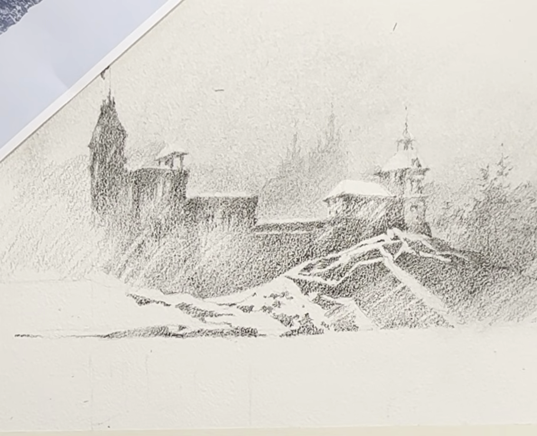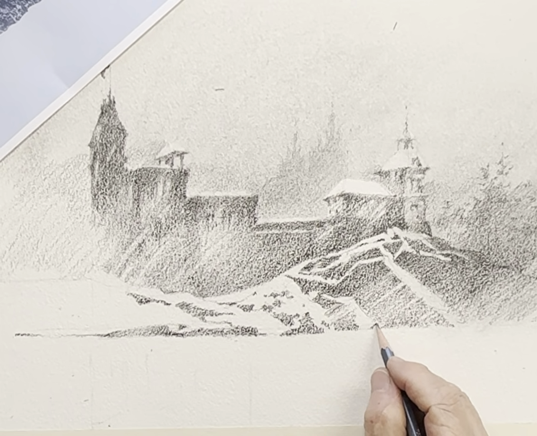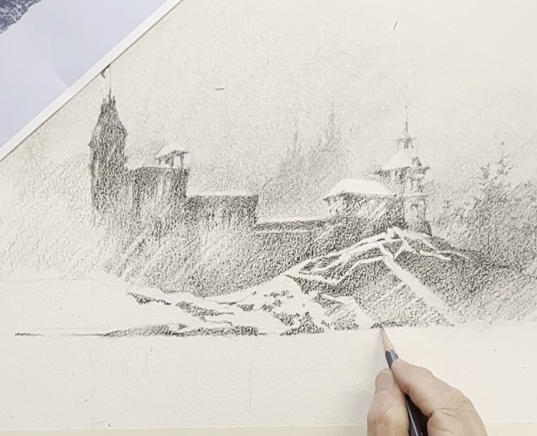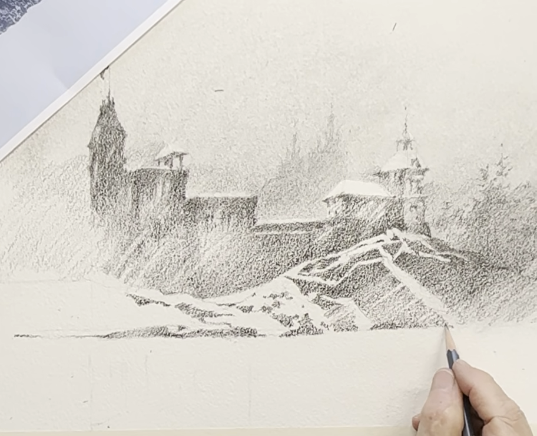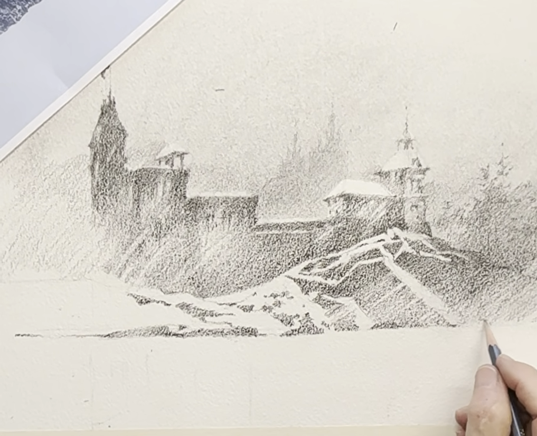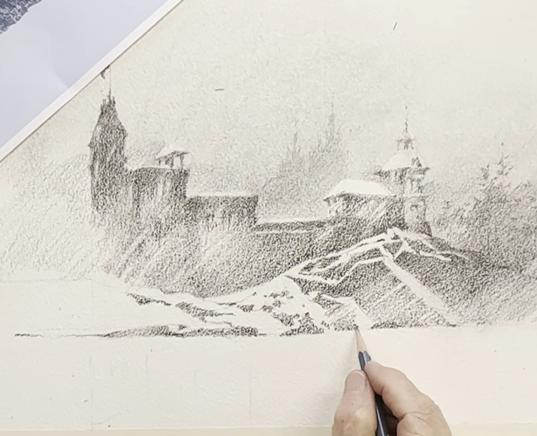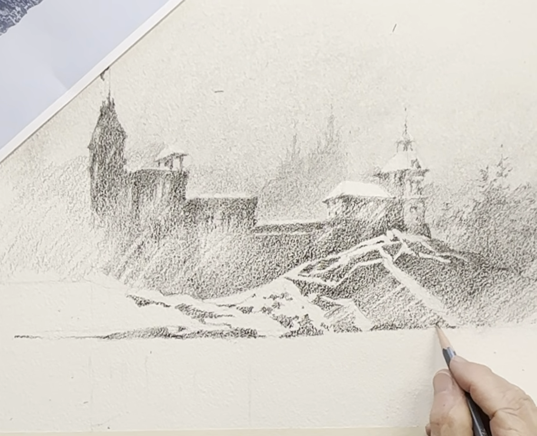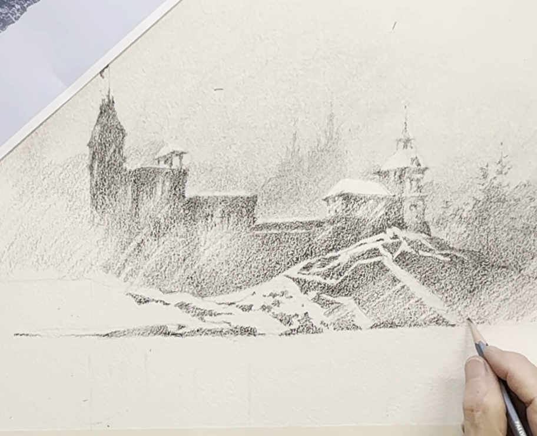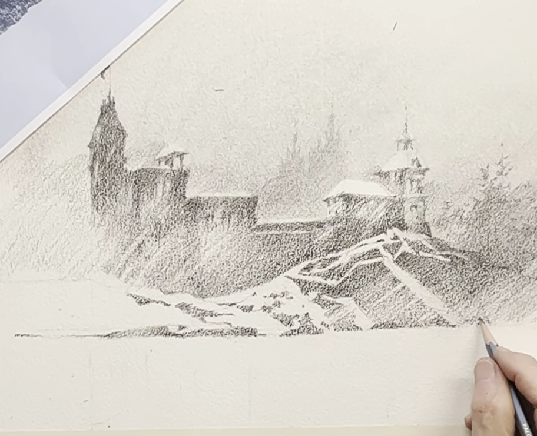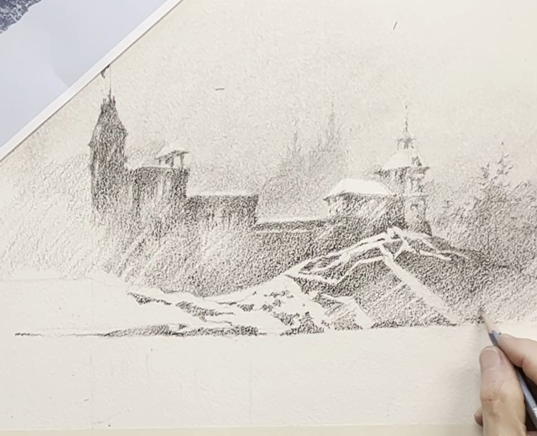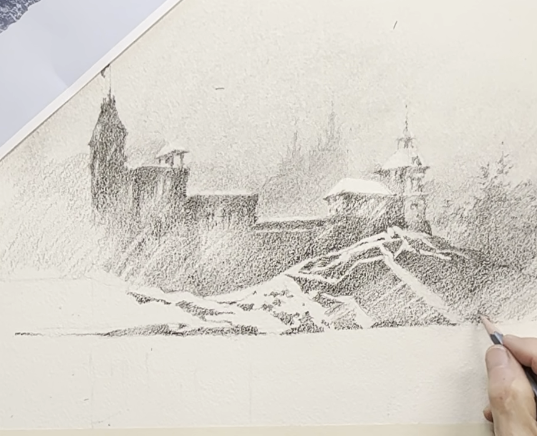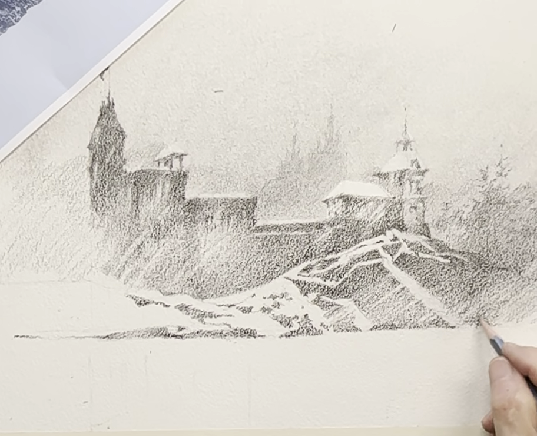And then within the next few hours, it was all gone. So there were no giant puddles of slush, and it was kind of an ideal snowstorm, at least from my privileged perspective as a guy who just sits and draws and paints.